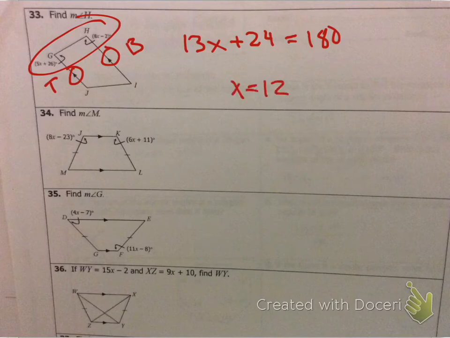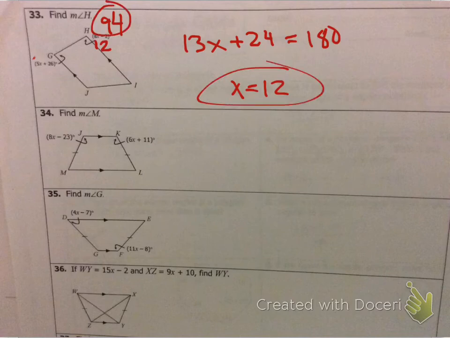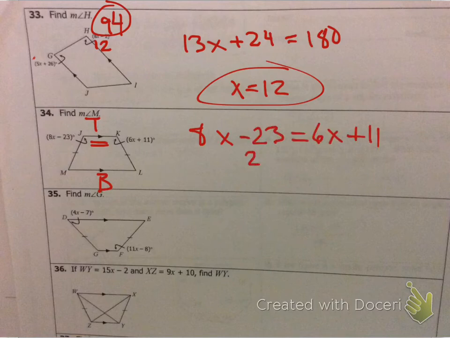Okay. When you do that, now obviously this one says find angle H, so I could say 12 times 8 is 96 minus 2, put the 12 here, and that would give me 94 degrees. But again, CP, I would probably give you that. If you see something like this where they're next to each other, again, this is top, this is bottom. 8x minus 23 equals 6x plus 11. That would give you 2x is equal to 34. Divide and you get x equals 17. Okay, so again, that's probably where I would start that.